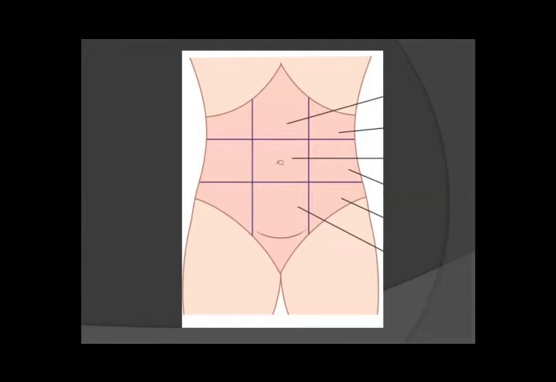Obviously, referred pain could be on the right tip of the right shoulder. As we move down from the right hypochondrium, one down is the right lumbar, and below that is the right inguinal or right iliac fossa, where the appendix and so on originate. The centermost area, where the umbilicus is, is the umbilical region.